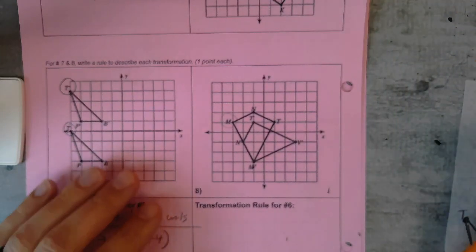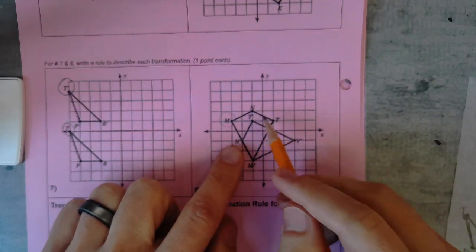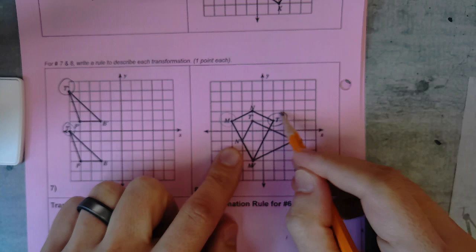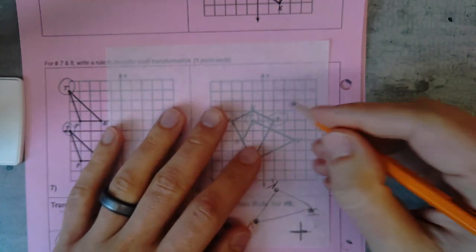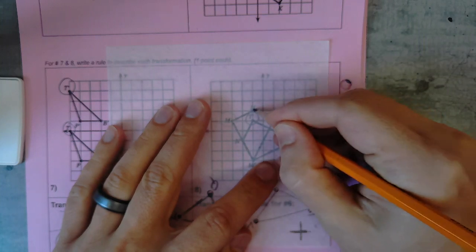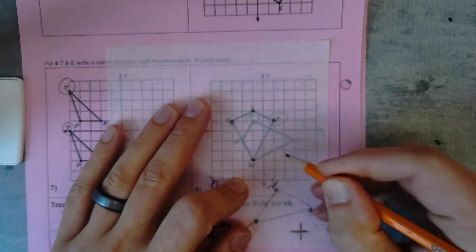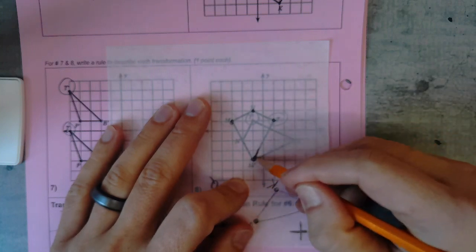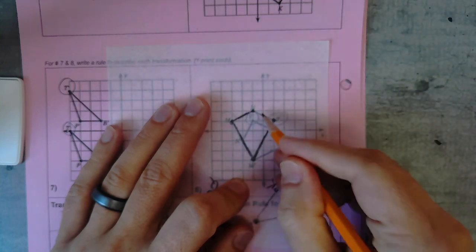Okay, let's also check out this transformation here. So I'm going to look for a point that is the same with the prime. So I've got a T and a T prime. I'll pay attention to those. I'm going to trace the original. So T, N, M. I don't know what that is. It's all jumbled up. Maybe it's V. Okay. So this looks like a rotation just by looking at it.